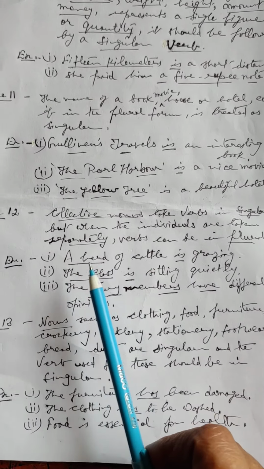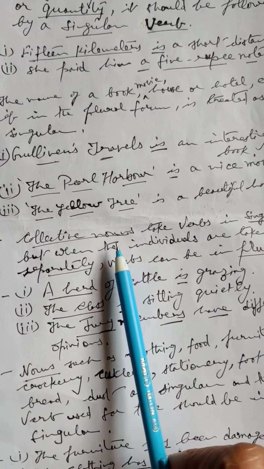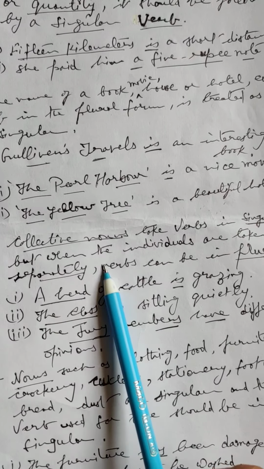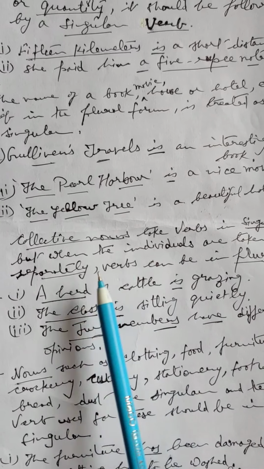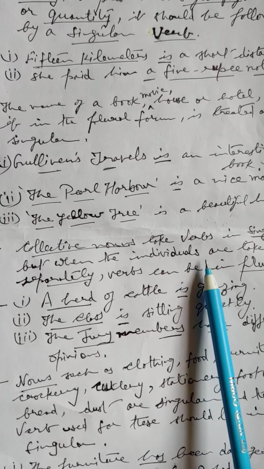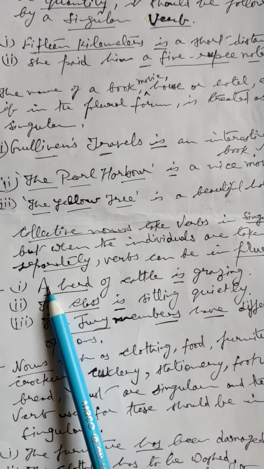Now next point: collective nouns take verbs in singular number, but when the individuals are taken separately, verbs can be in plural. Okay, collective nouns. Now see the example of collective.